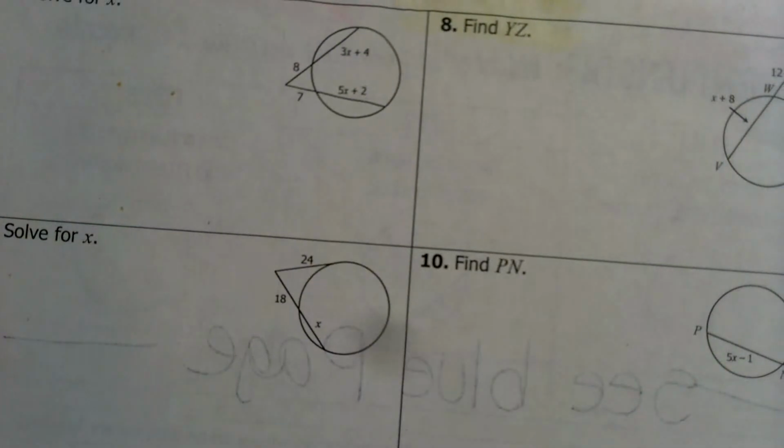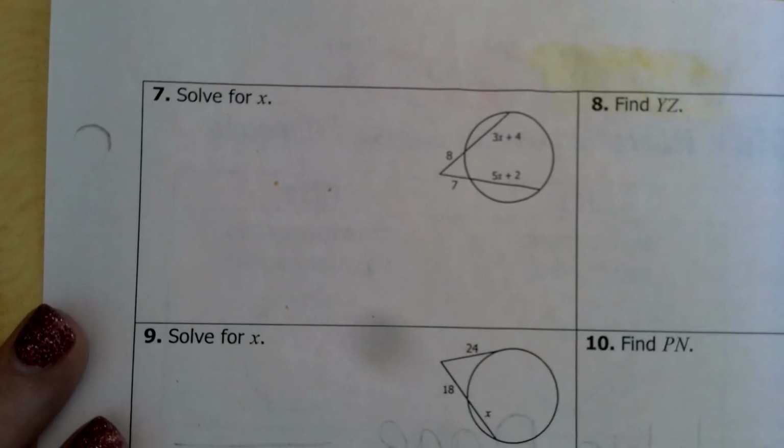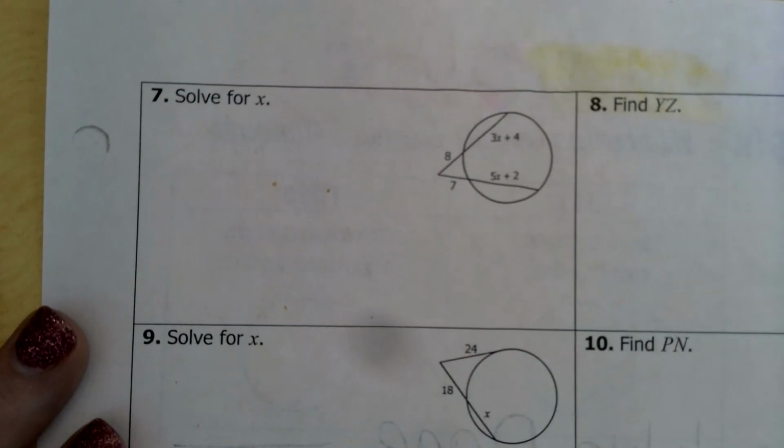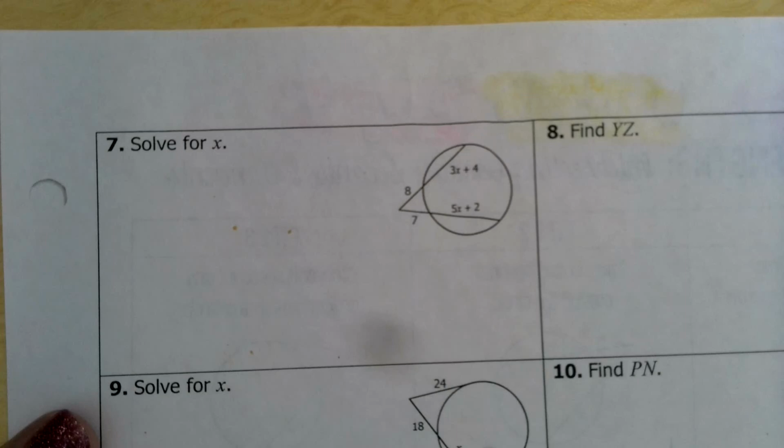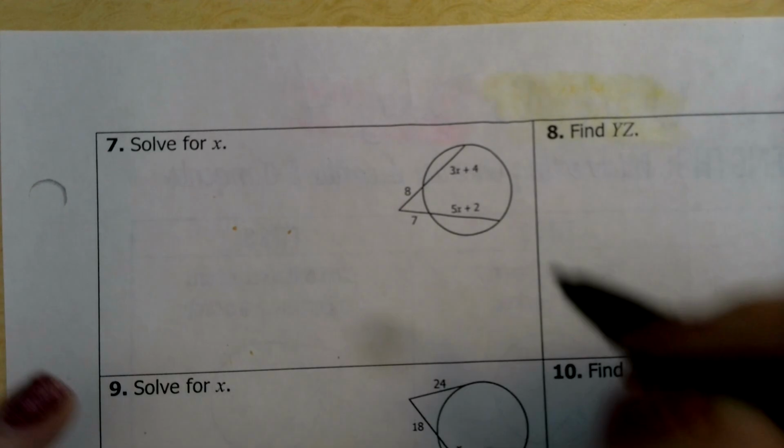Would you please go ahead and do number 7? Okay, let me help you on number 7 because it has a little bit more in it. Let's just make sure you get the right pieces.